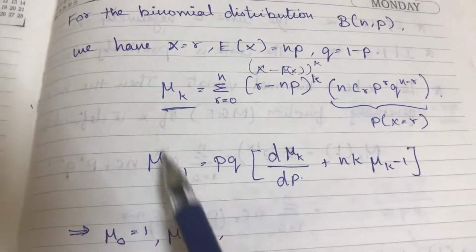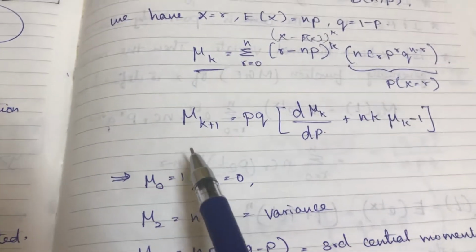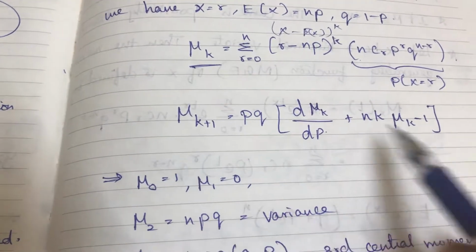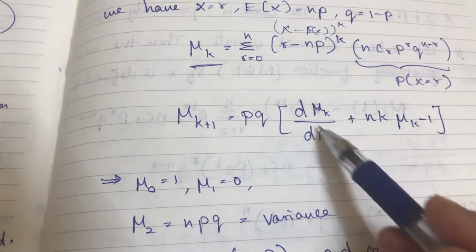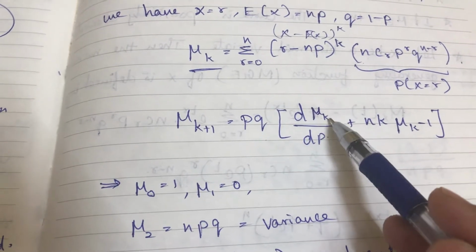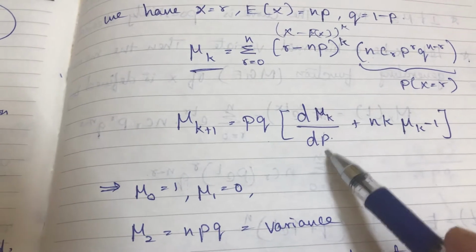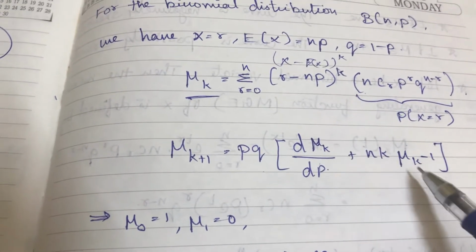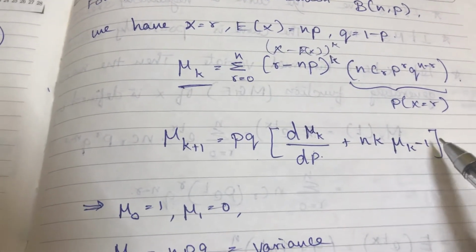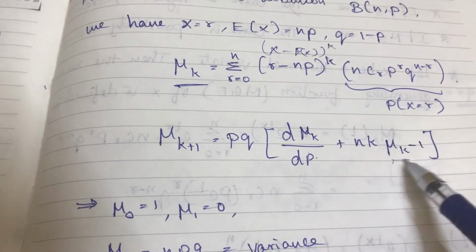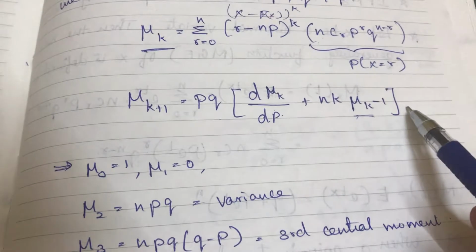And if you go to k plus 1, the equation will be pq into the derivative of the central moment with respect to p, plus n k mu k minus 1. This is the formula for the central moment.